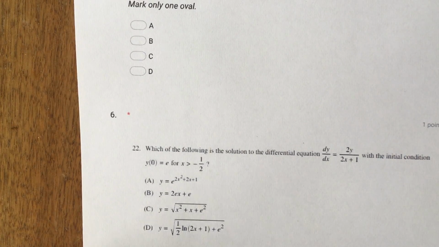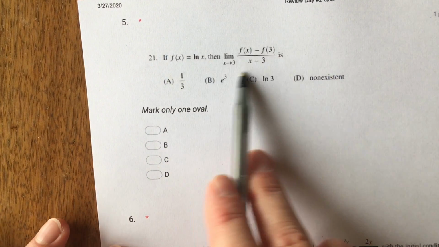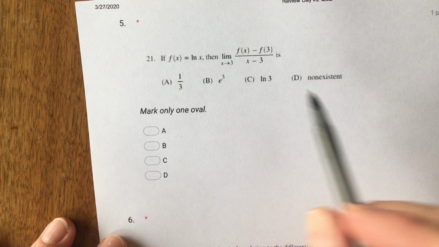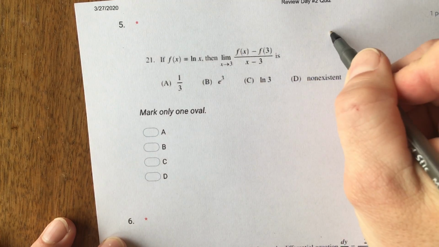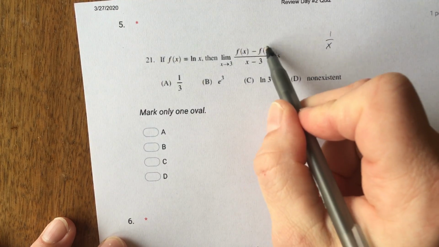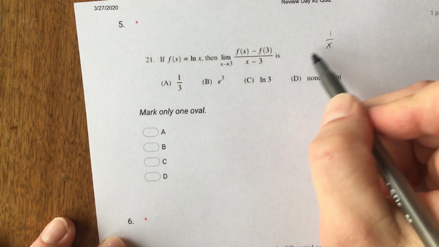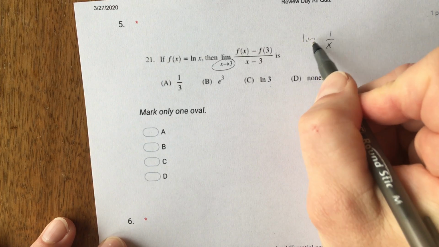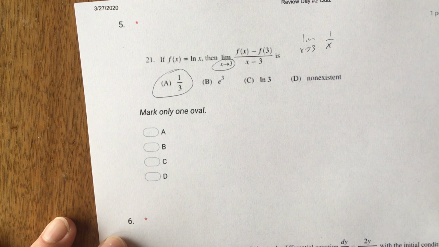Number 4 here says that if f is equal to natural log of x, then what does this equal? Now, if you put 3 in, you get 0 over 0, which again kind of tells you to do L'Hopital's rule, and that wouldn't be a bad idea. L'Hopital would say, take the derivative of your function. So the derivative of our function would be 1 over x. F of 3 is a number, so the derivative will be 0. Derivative of x is 1. Derivative of that is 0. So really, L'Hopital would take you to 1 over x. And we're going to do the limit of that as x approaches 3. So we end up with 1/3. So that one, again, straightforward as long as you don't overthink it or try to overdo it.